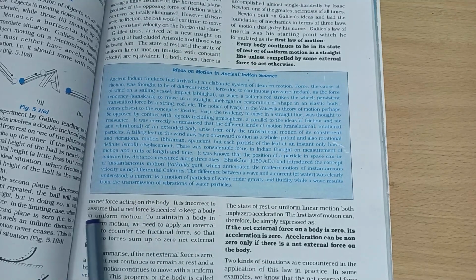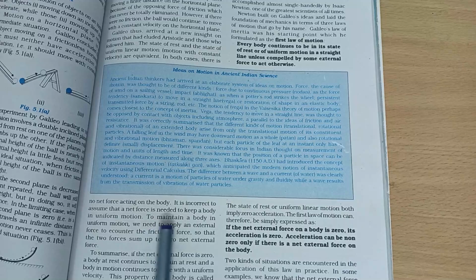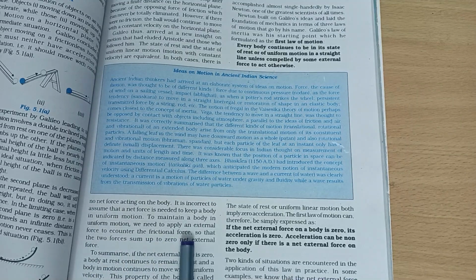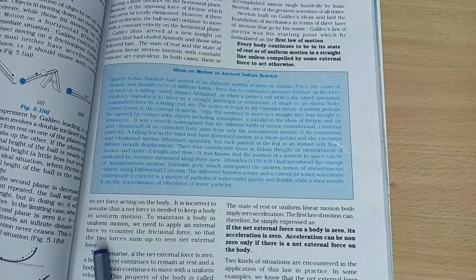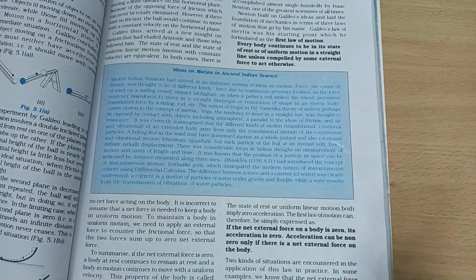It is incorrect to assume that a net force is needed to keep a body in uniform motion. To maintain a body in uniform motion, we need to apply an external force to counter the frictional force so that the two forces sum up to 0 net external force.